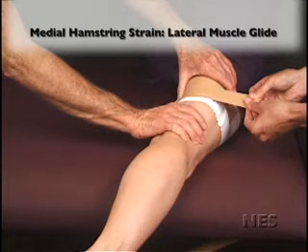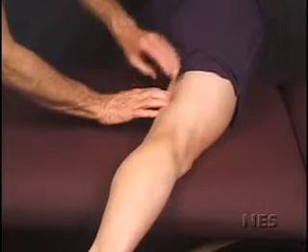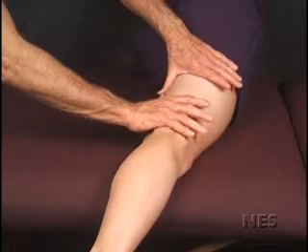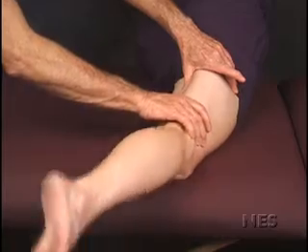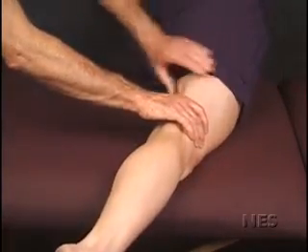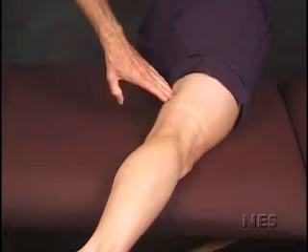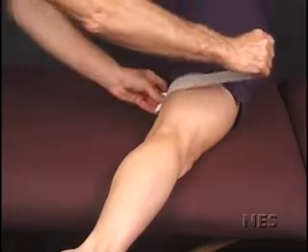Indication for this technique is pain in the medial hamstring muscle with knee flexion. Locate the painful site in the medial hamstring. Using your thumbs, glide the hamstring muscle laterally. If positioning of the hamstring with a lateral glide allows pain-free knee flexion, then apply 5 cm wide strips of tape over the painful site on the hamstring muscle.